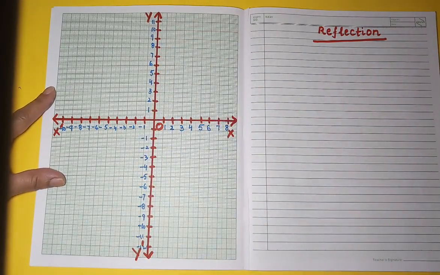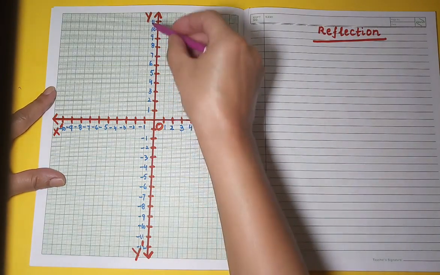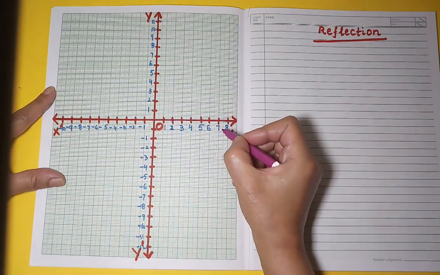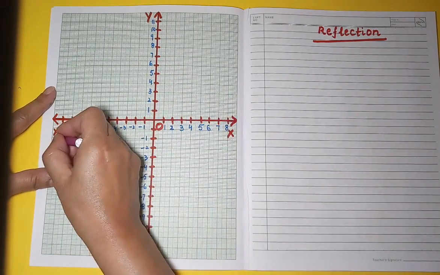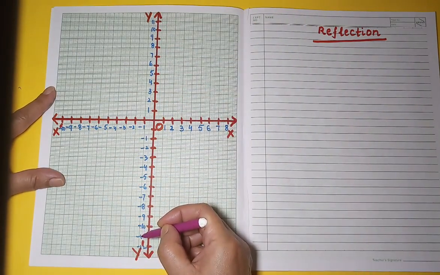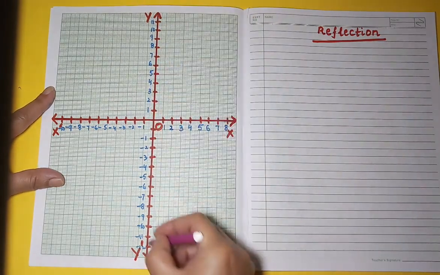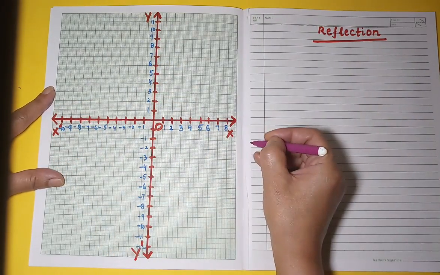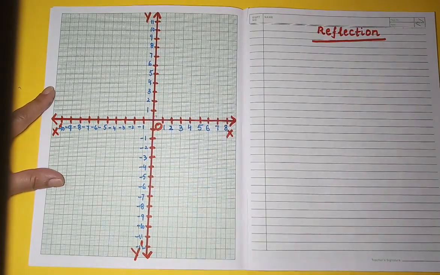Now what are these coordinate axes? Basically, these are used to determine the position of a point in a plane by two fixed mutually perpendicular straight lines, which are XOX dash and YOY dash, right? And they intersect each other at O. They are placed perpendicular to each other. The angle that they make over here is 90 degrees.